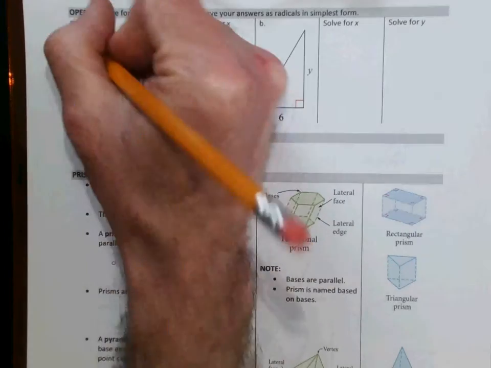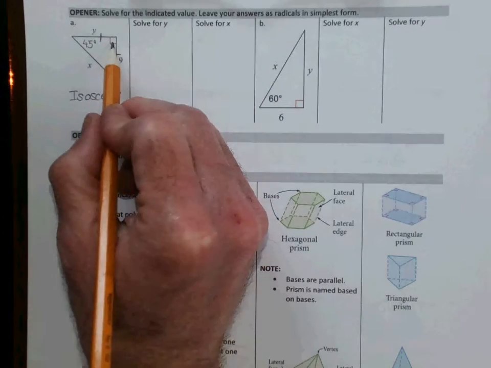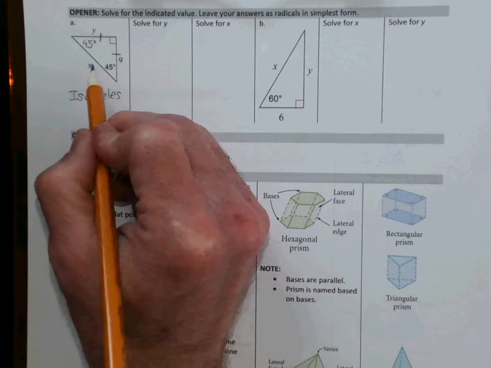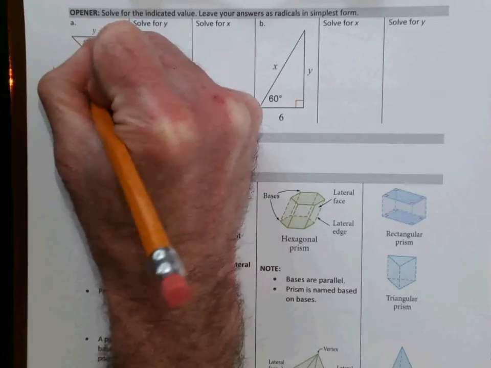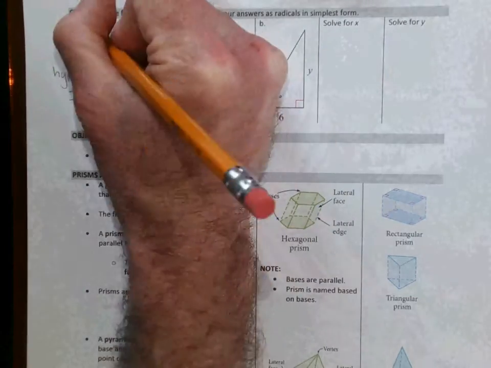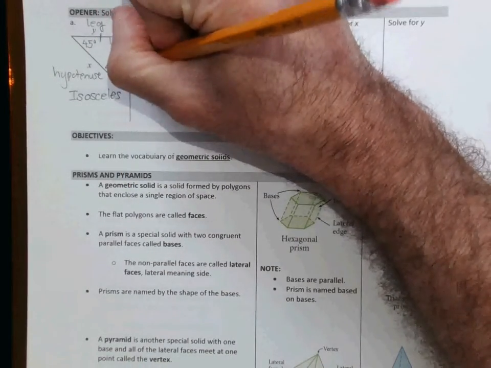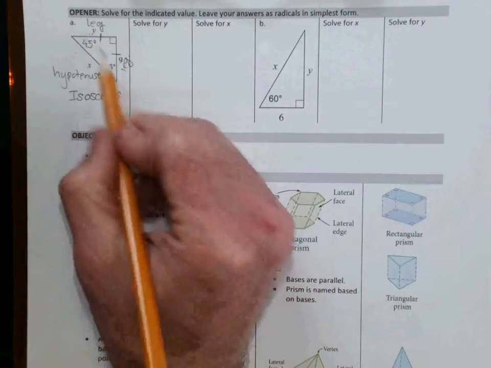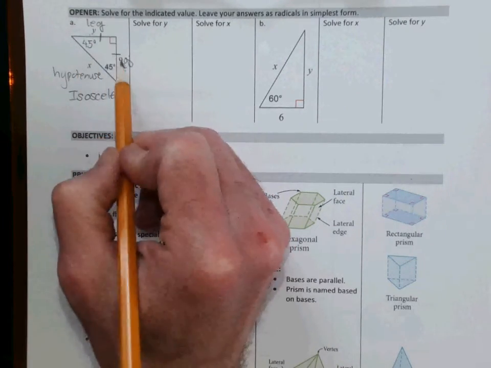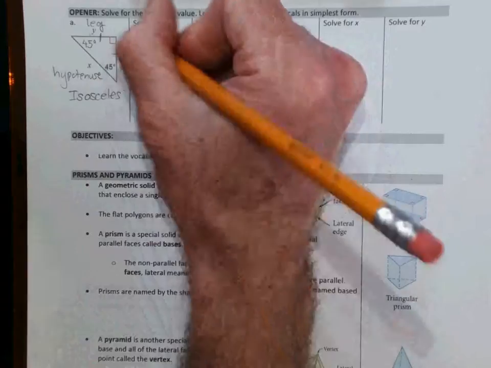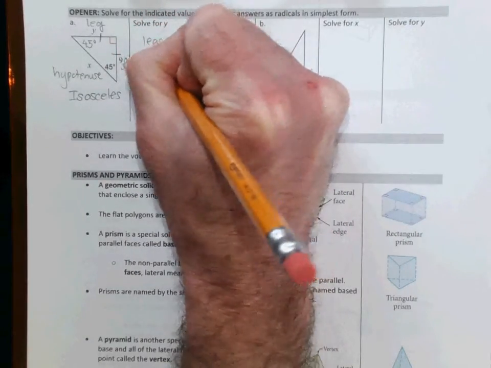Now this is also a right triangle, so remember the side opposite the right angle is called the hypotenuse. And then the other two sides are called the legs. Now in this case, the legs are congruent. In a 45, 45, 90 triangle, the legs are congruent. So, legs are congruent, so y is equal to 9.